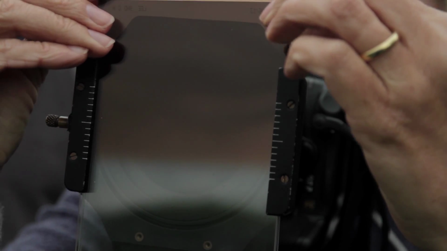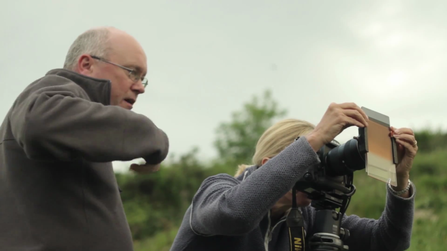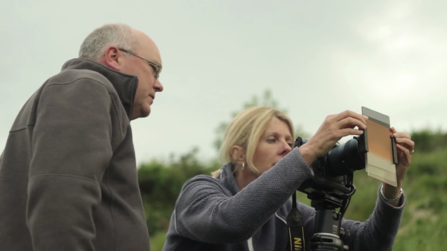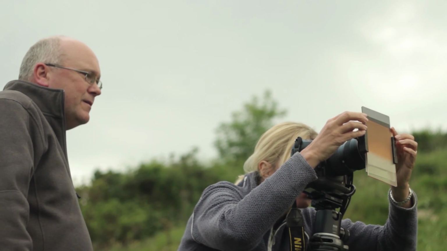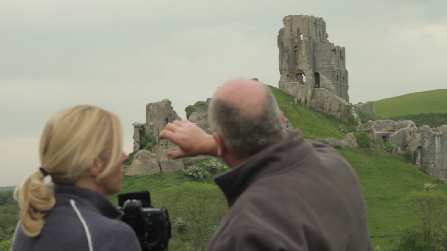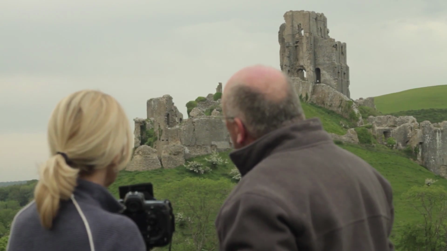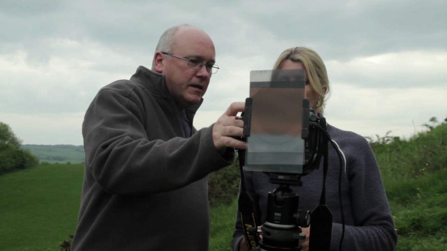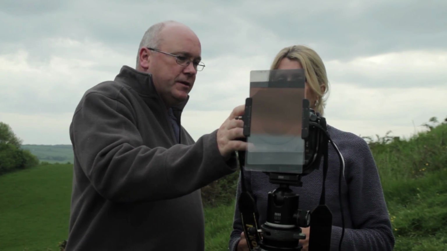And what we're doing here, if you slide it down a bit more, we're actually using a grad filter, but we're using the whole of the colour space over the lens. And I can see that warms it up straight away looking through here. Yeah, that's great. What we're going to do is just adjust the exposure very slightly, because the coral will take about 1/3 to 2/3 of a stop out of the shot. So on the camera, we just increase the exposure to compensate for the filter.